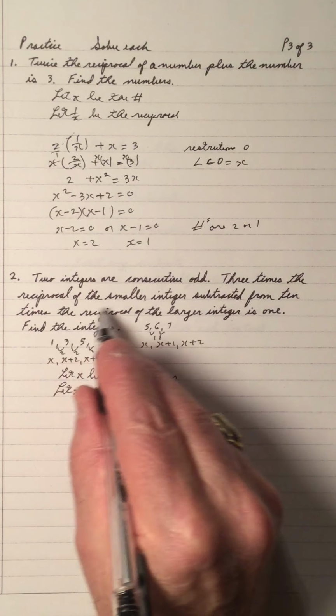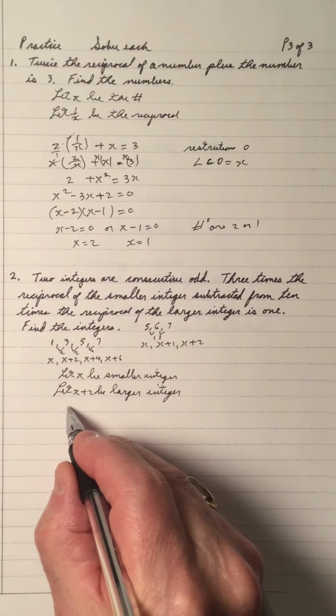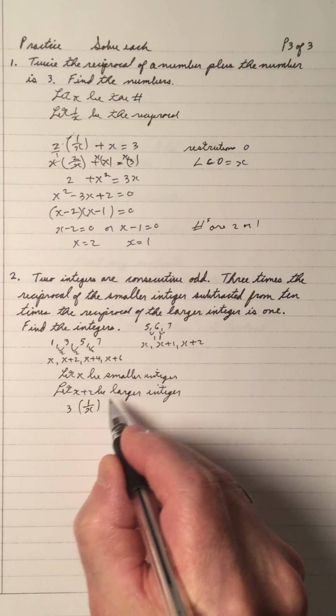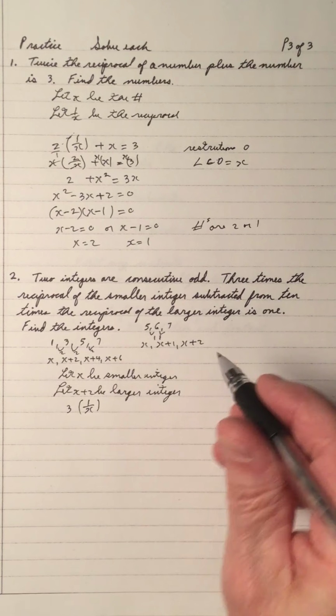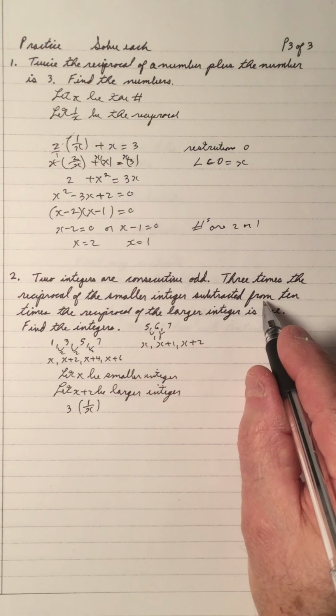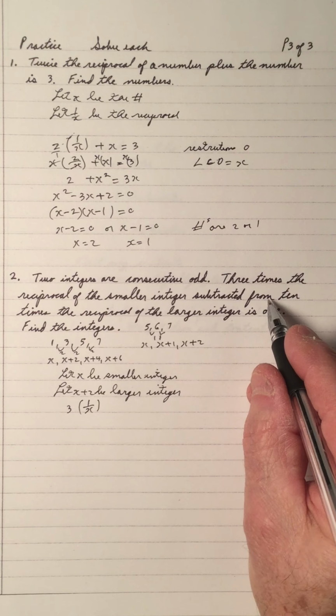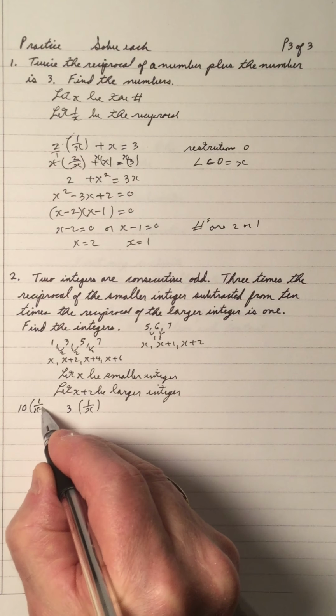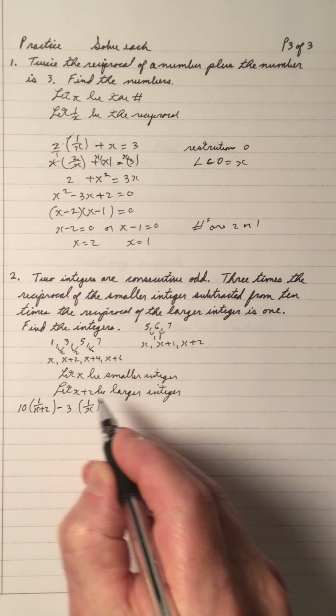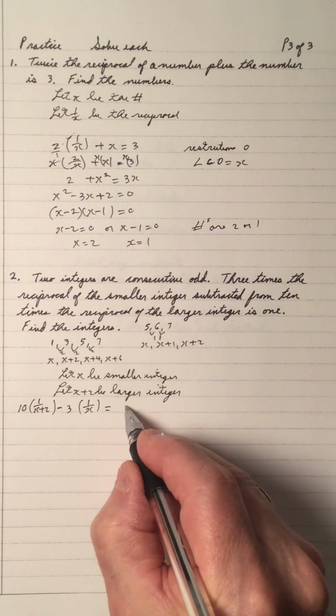3 times the reciprocal of the smaller. So the reciprocal of the smaller is 1 over x. Subtracted from. So that's subtracted from 10 times the reciprocal of the larger is 1.